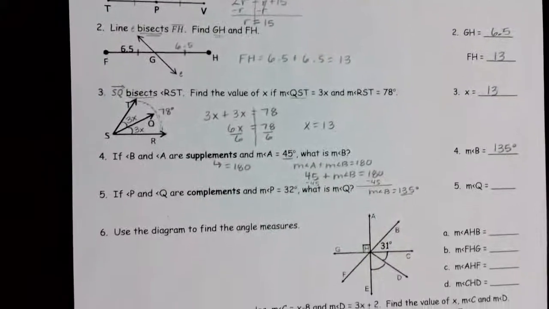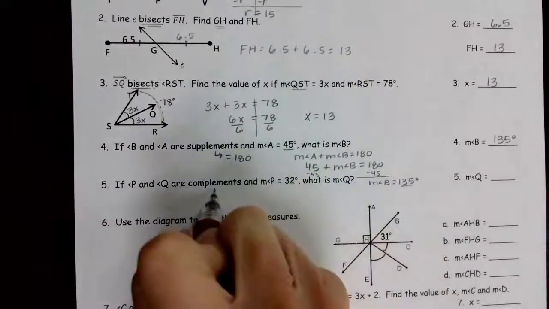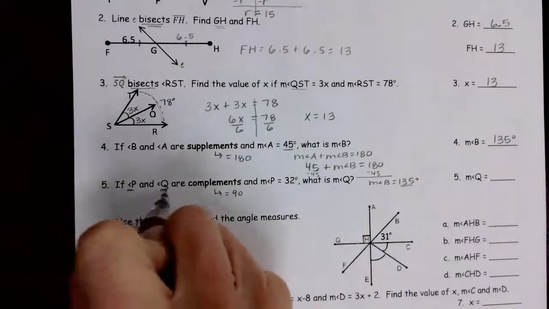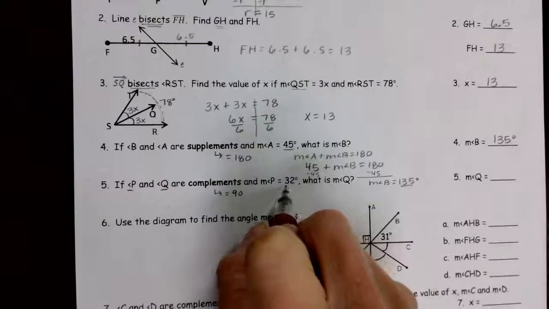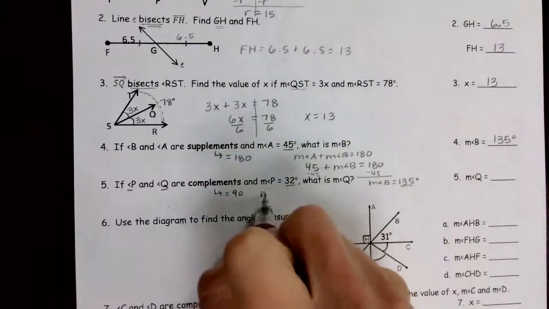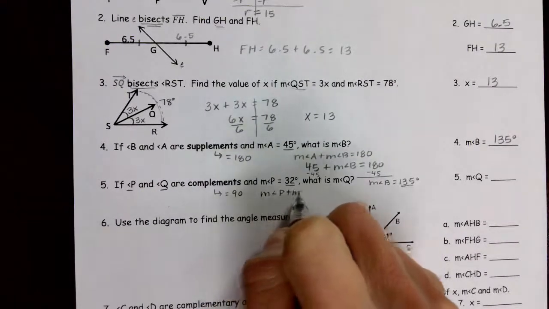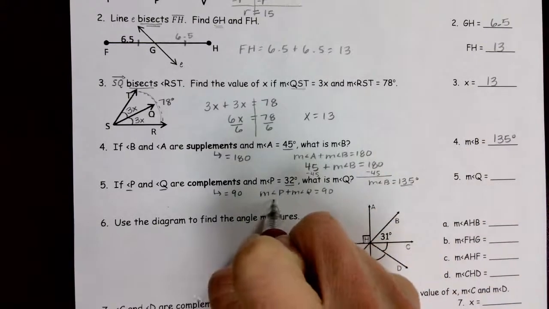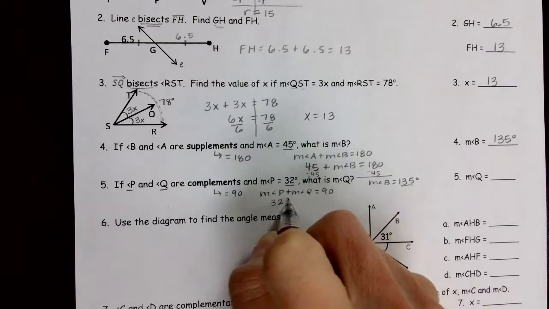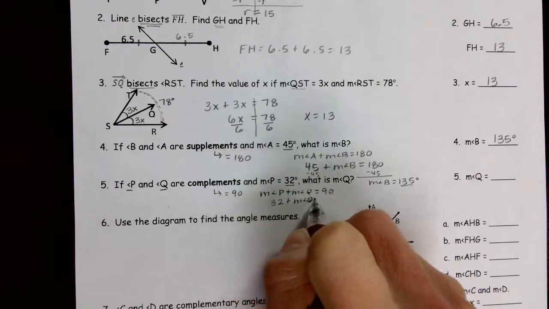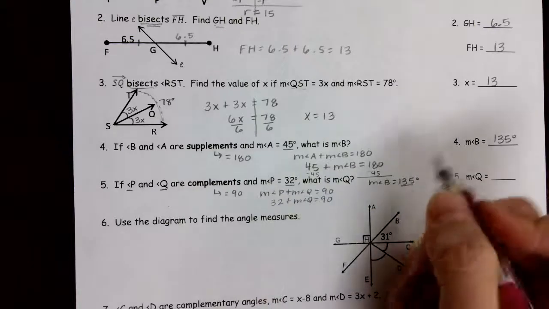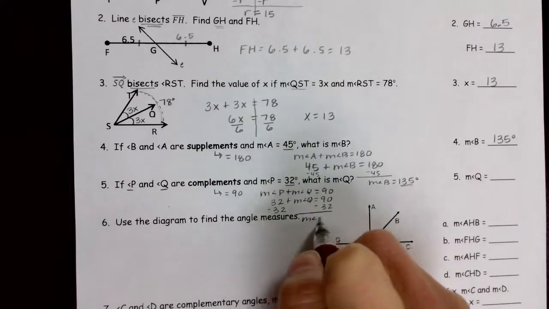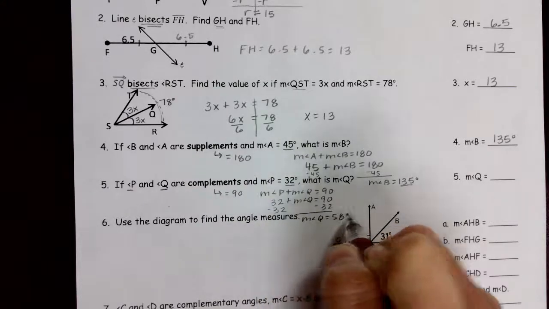Okay, the next problem here says angle P and angle Q are complements. Now, complements means that I have two angles that will equal 90. Angle P is 32. We can solve similar to the last problem. Measure of angle P plus the measure of angle Q will have to be equal to 90. Well, the measure of angle P is 32, so I'm going to substitute that value in. I'm trying to find the measure of angle Q. That can stay there. Set it equal to 90. From here, all I'm going to do is subtract 32 from both sides, and I get the measure of angle Q to be 58 degrees.